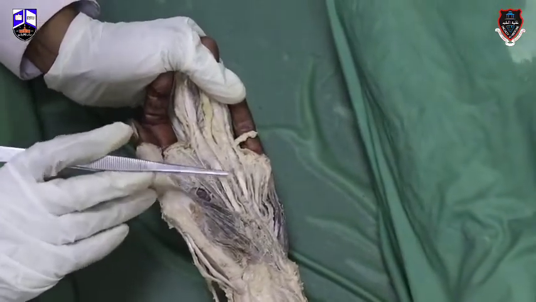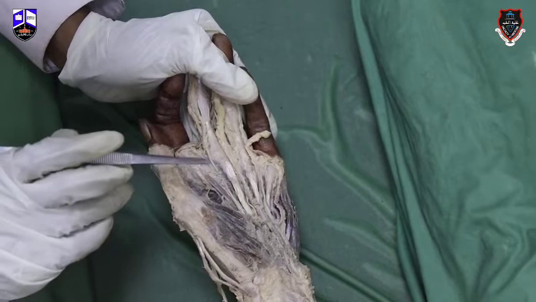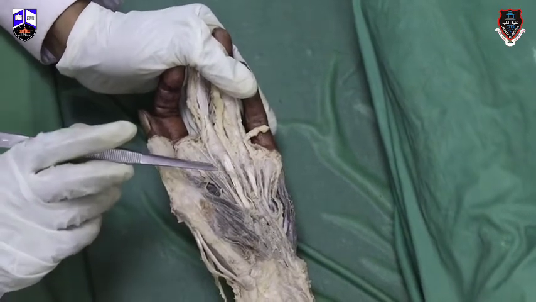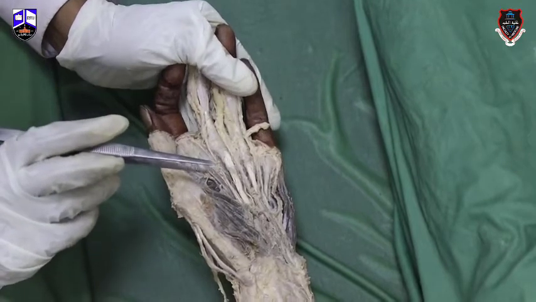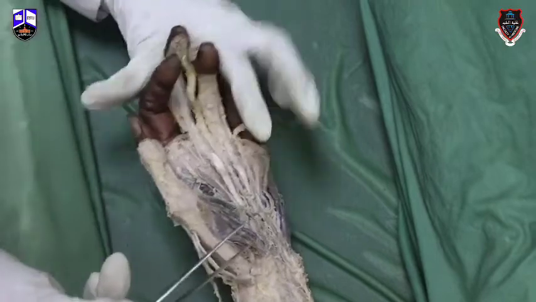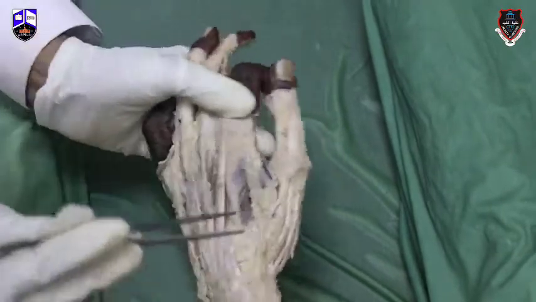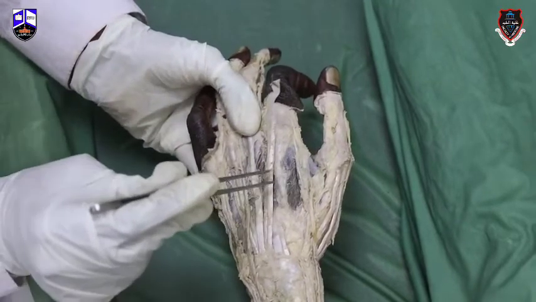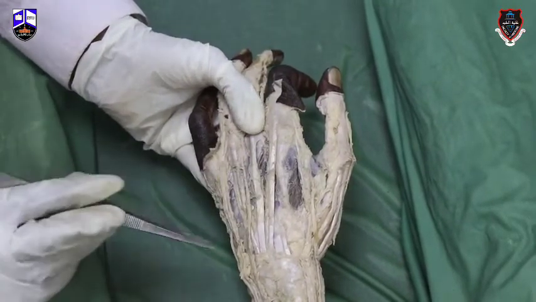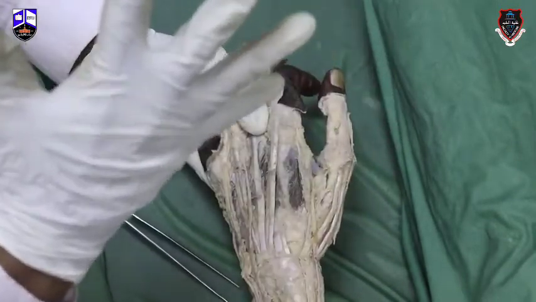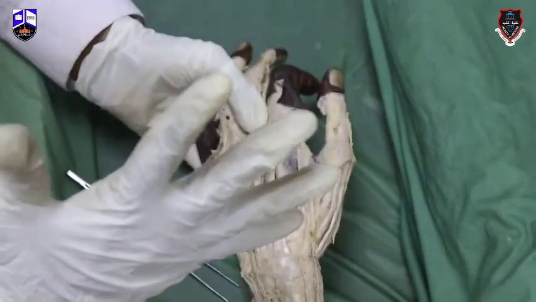The last set of muscles in the intrinsic muscles is the interosseous muscles. Interossei are of 2 groups, palmar interossei and dorsal interossei. The dorsal interossei are clearer to see. Their function is to abduct the digits.